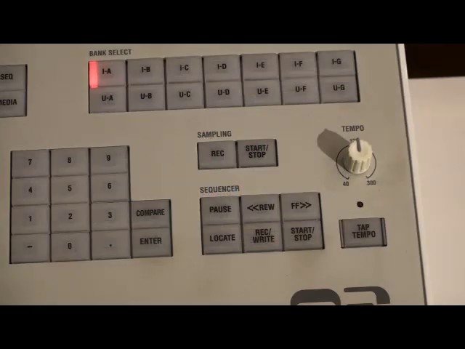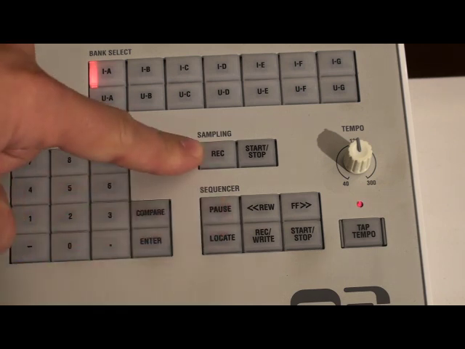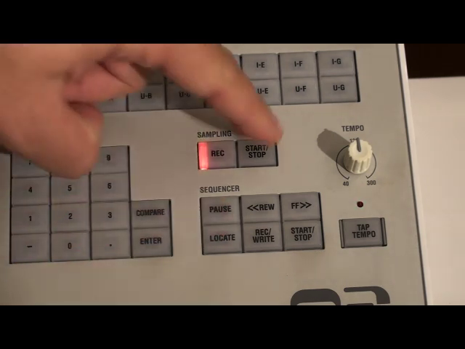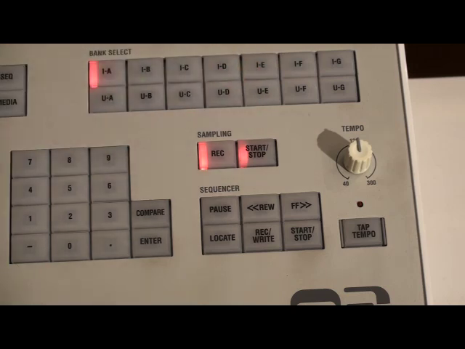Now right over here are the controls that you'll use for the sampler. Right above the sequencer controls are sampling record and sampling start-stop. These are the buttons that you'll use to arm and start and stop the sampler.